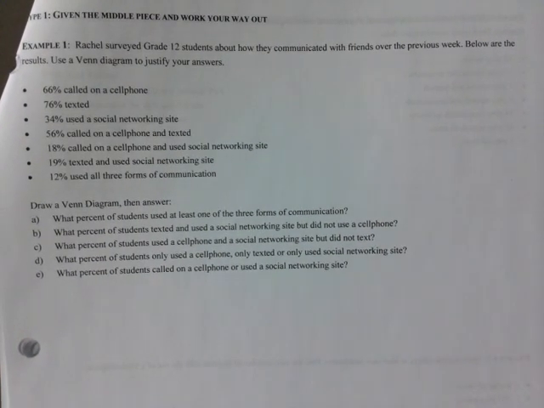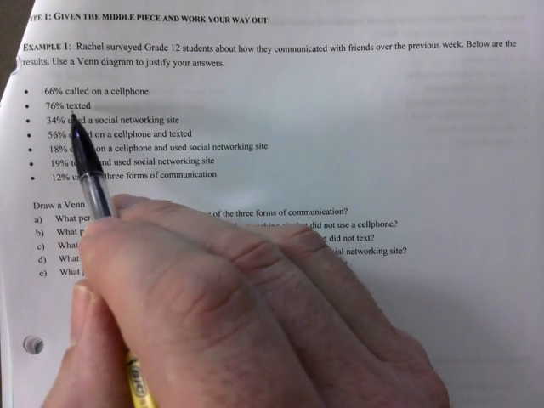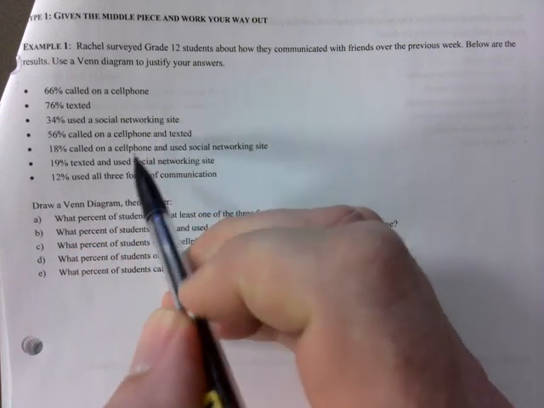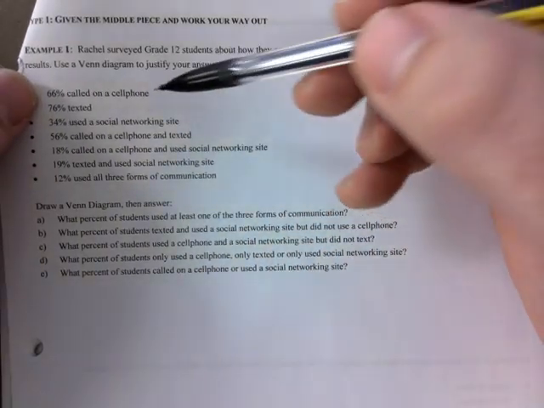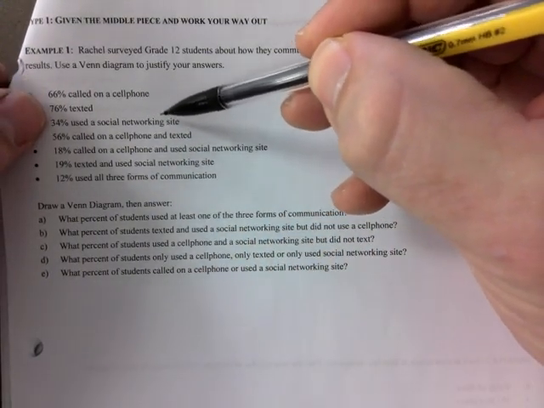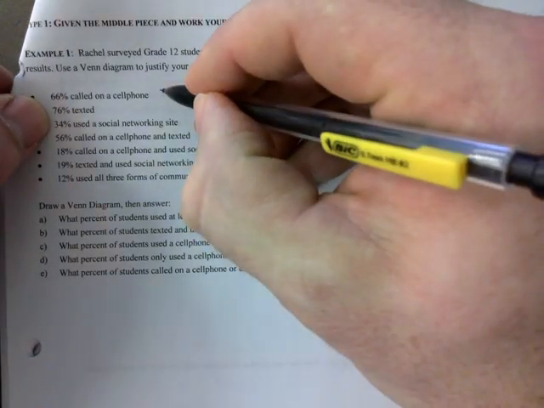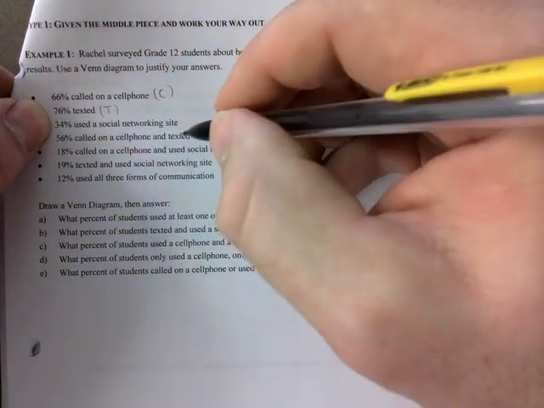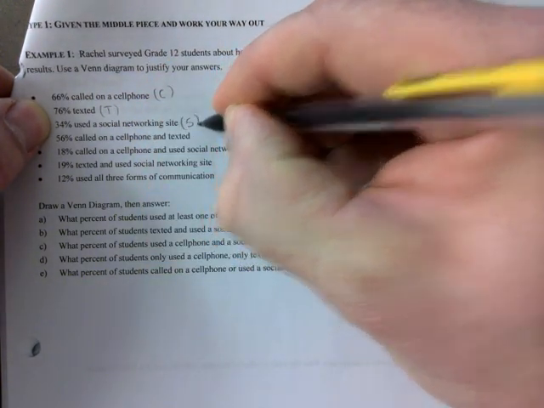So let me just focus here. Example 1: Rachel surveyed grade 12 students about how they communicated with friends over the previous week. Below are the results. Use a Venn diagram to justify your answers. 66% called on a cell phone, 76% texted, 34% used a social networking site. So in a sense, you're setting up your 3 sets here. I don't know if you see that. So we're going to call that cell phone, texted, T, and social networking, we're going to call that S.